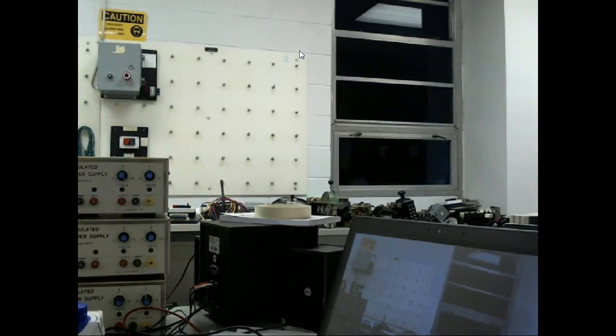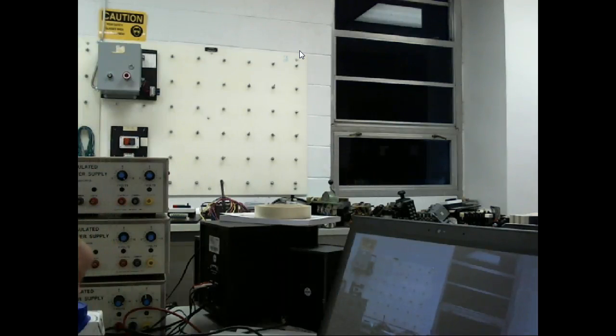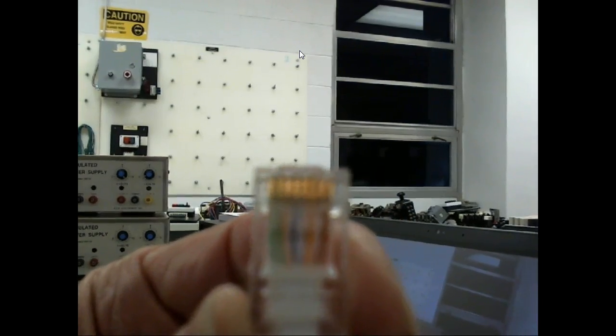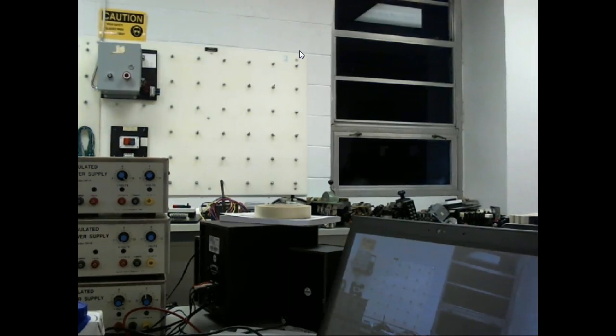I'll pass it. So when I look at this one, hopefully you can see orange is on the left, right? When I put this one up, green's on the left. This is what we call a crossover cable. This is designed to connect a DTE to a DTE. So if I'm going to connect this computer to that PLC, if I use that other cable, it won't work. If I use this cable, it will.